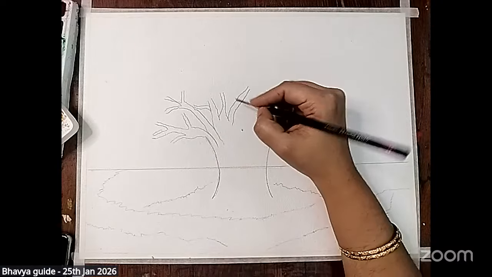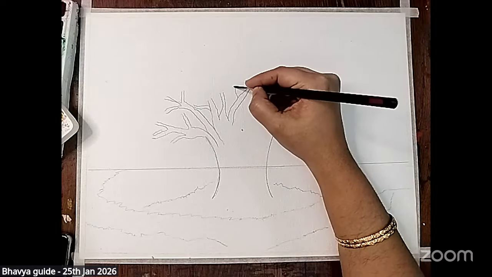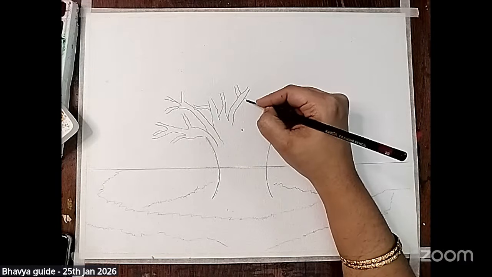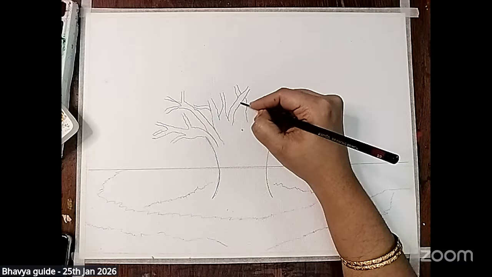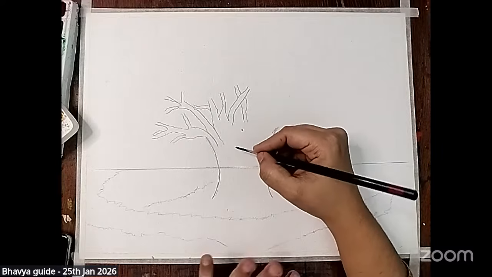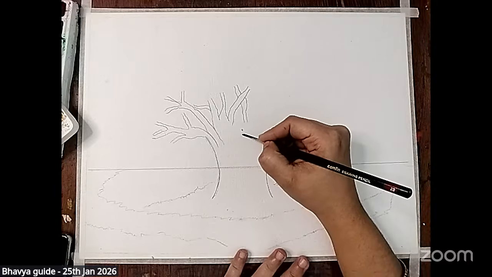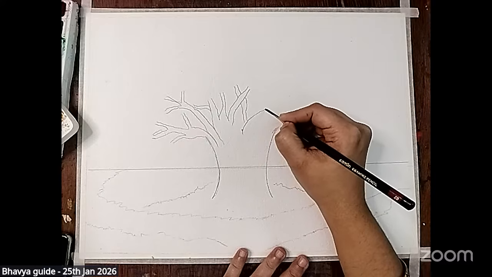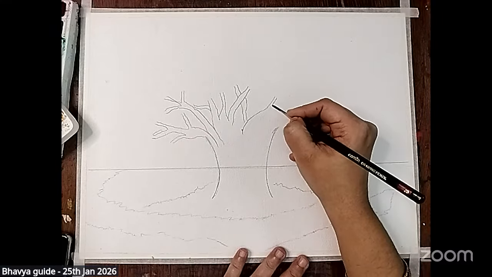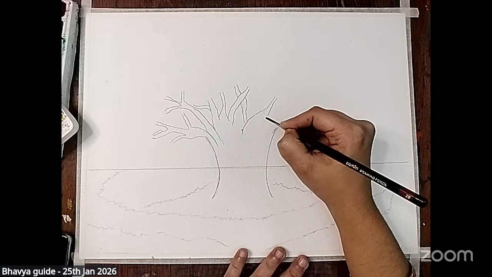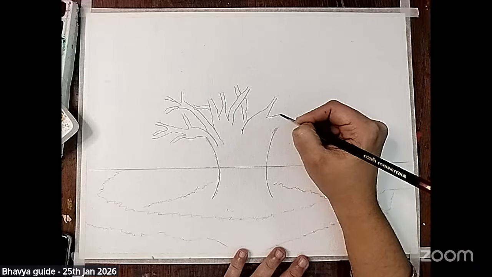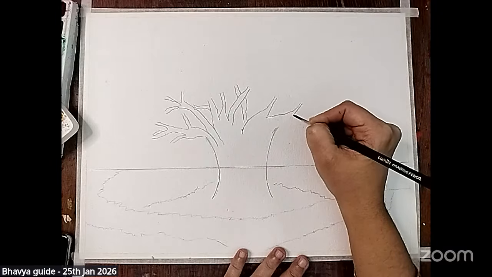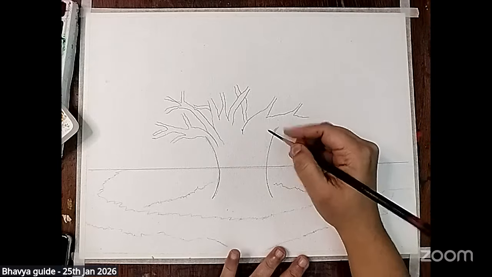For the tree, whatever imagination you are doing will come from observation. Without observing anything in nature, it is very difficult to imagine. If I tell you about a dog, how will you imagine? You have seen a dog already, right?